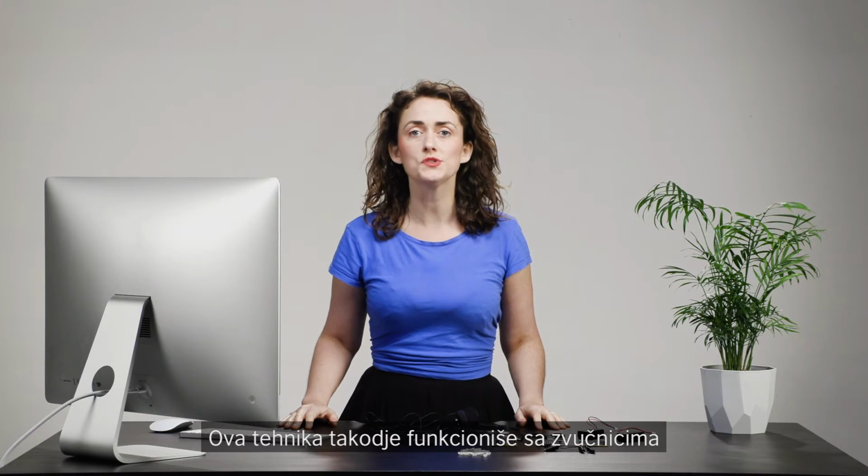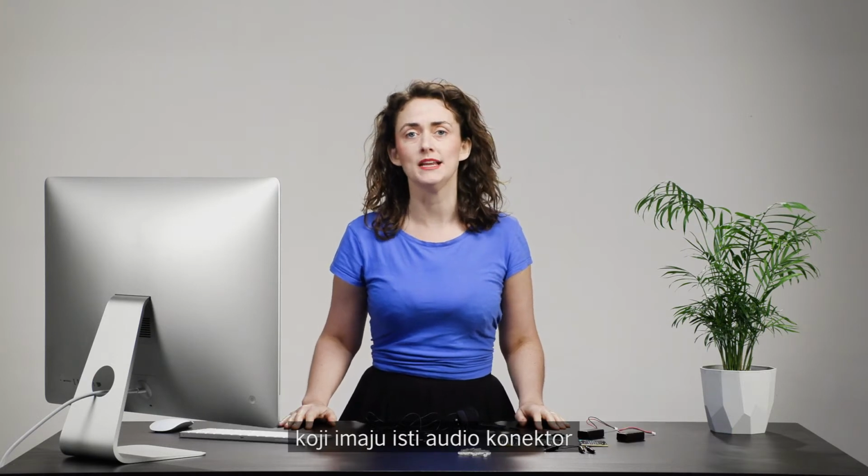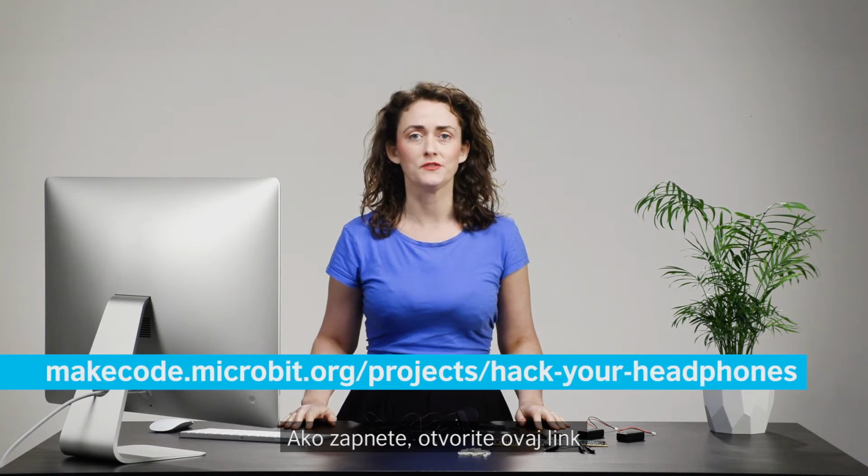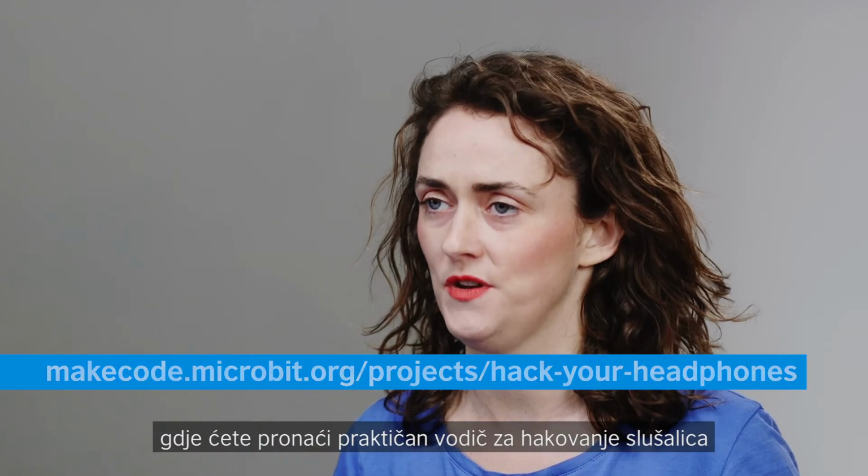This technique also works for speakers with the same kind of audio jack. If you get stuck, check out this link for a handy guide to hacking your headphones.